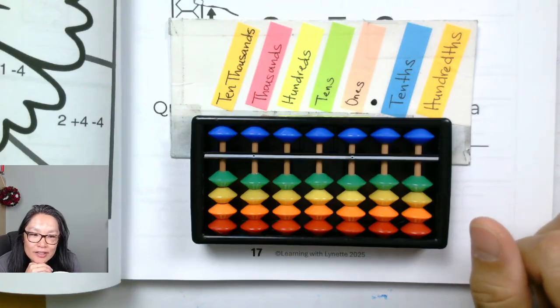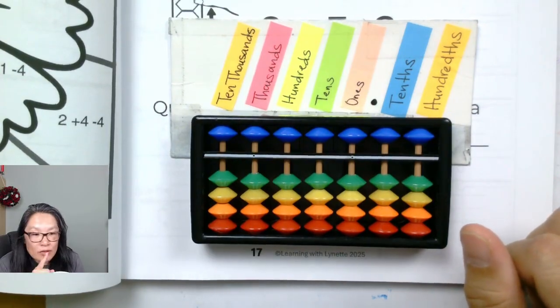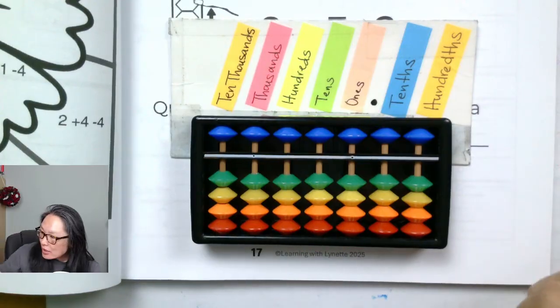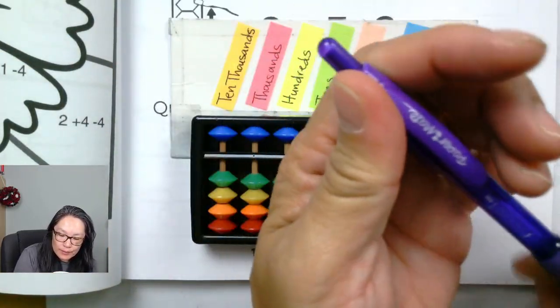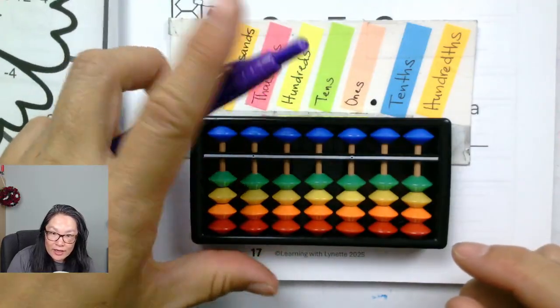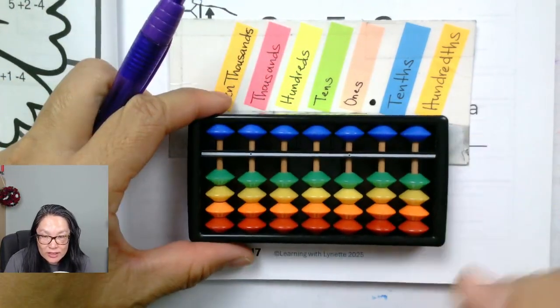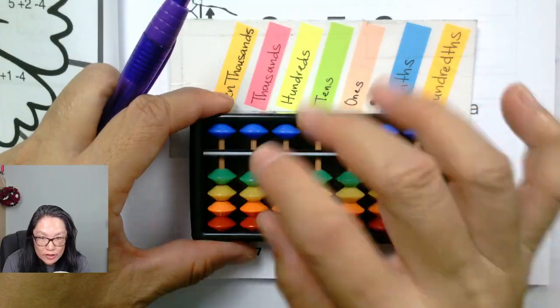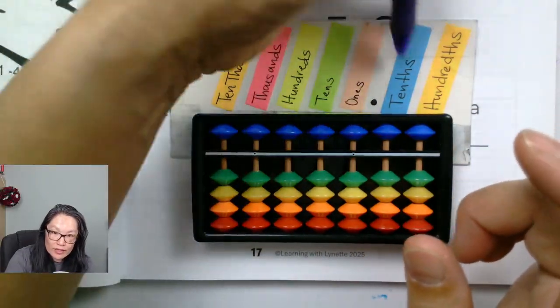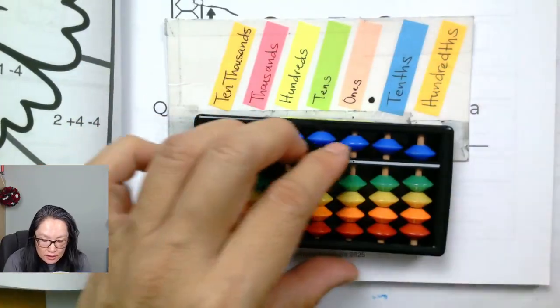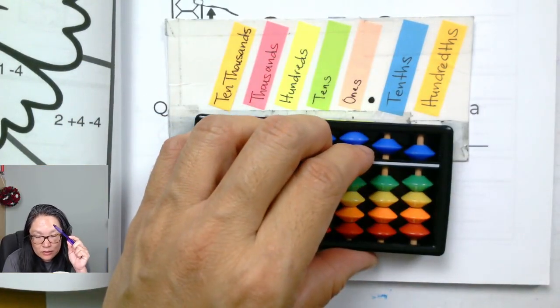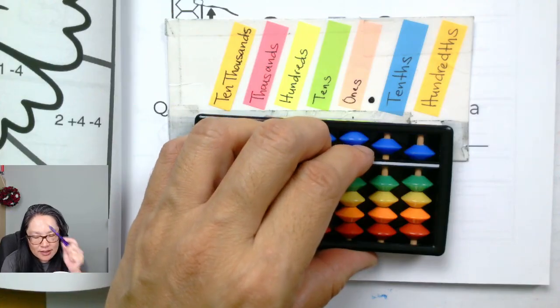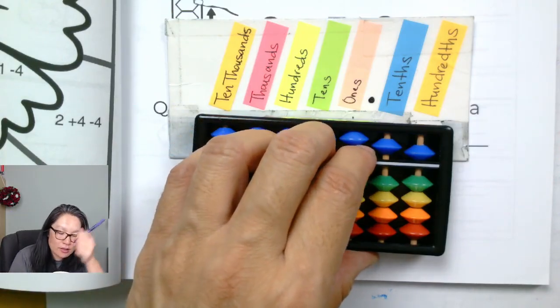Is there a left-handed abacus? No, there is not a left-handed abacus, because even if they are left-handed, they still hold the abacus with their left hand and do the calculations with their right. Then they write with their left hand, because the left brain still does the arithmetic and the right brain does the drawing.